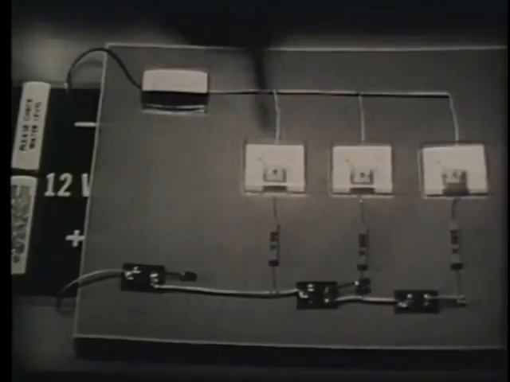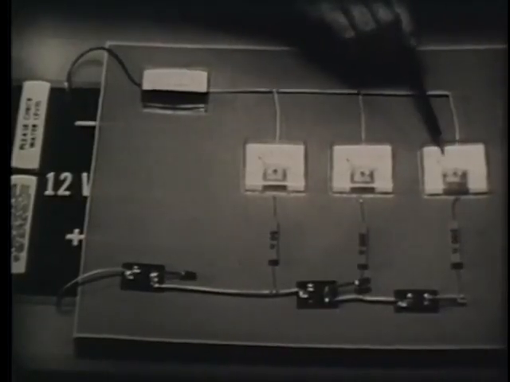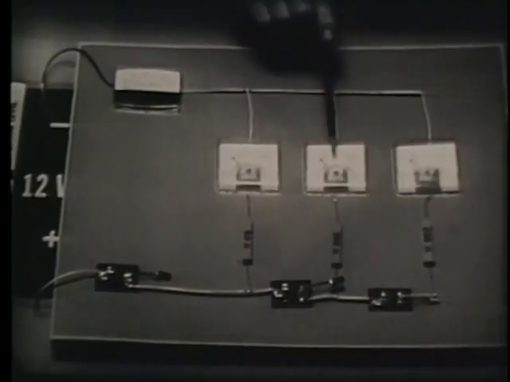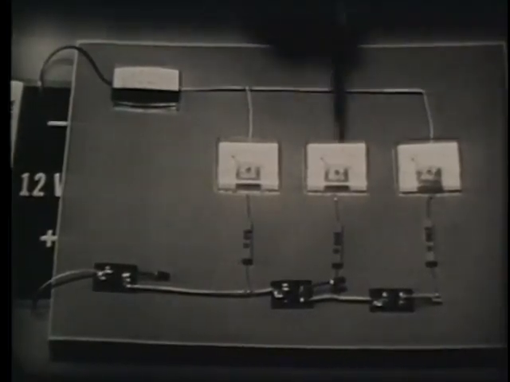Okay, let's look at the current in a parallel circuit. Notice first that we have 4 milliammeters in the circuit. Also notice that the current leaving the negative terminal of the battery, all of the current must pass through this meter. Then we'll use it to measure the total circuit current. The other meters will measure the current in the individual branches.